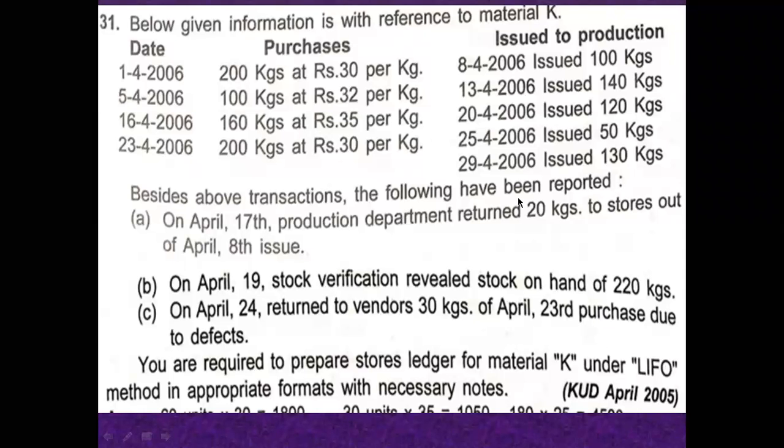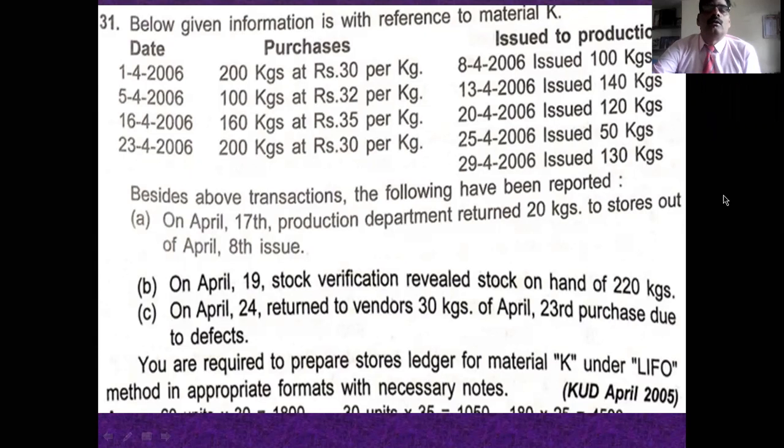Okay, today we see one more example based on LIFO method. This is the example based on LIFO method: date, purchase, issue. Date comes in the date column, purchase record in the receipt column, issue in the issue column, and ultimate balance in the balance column.